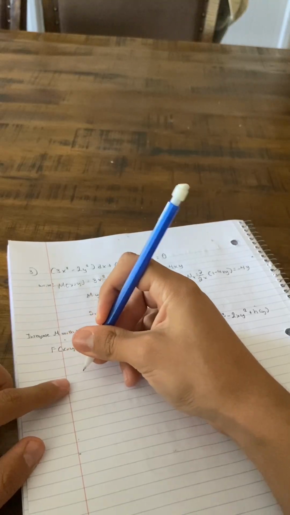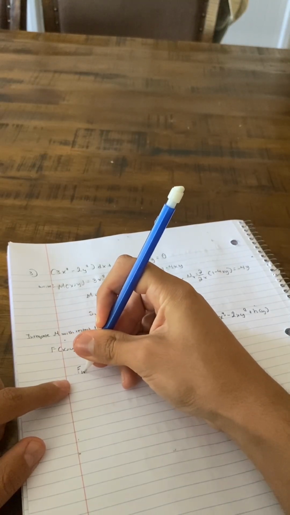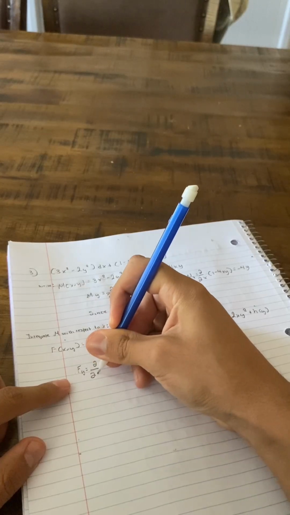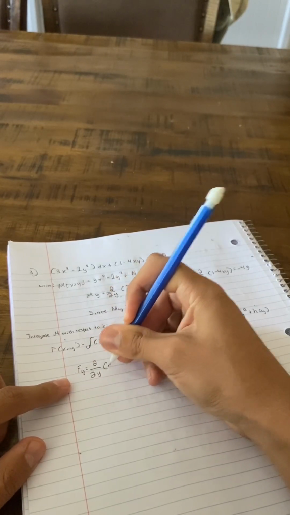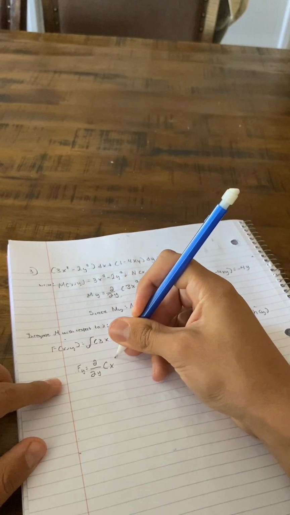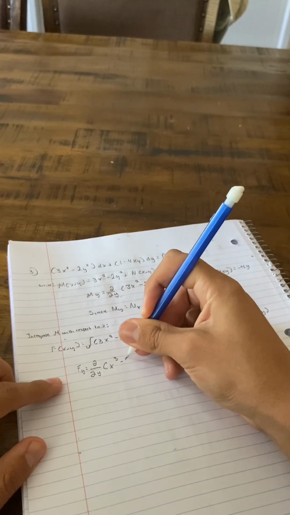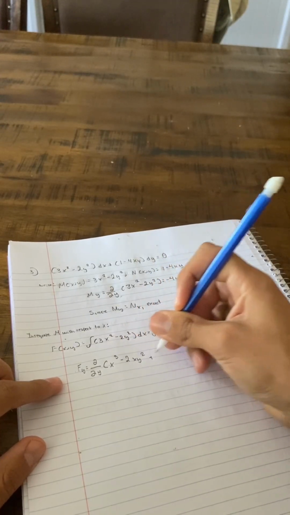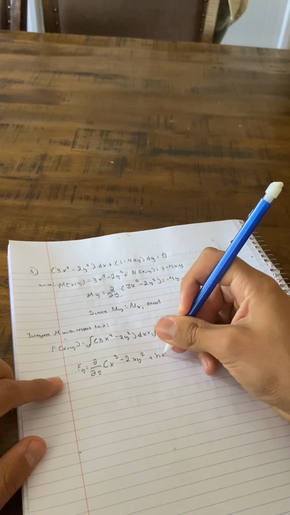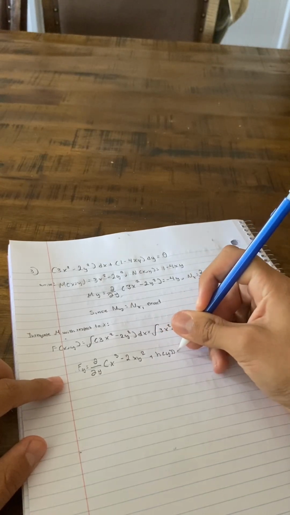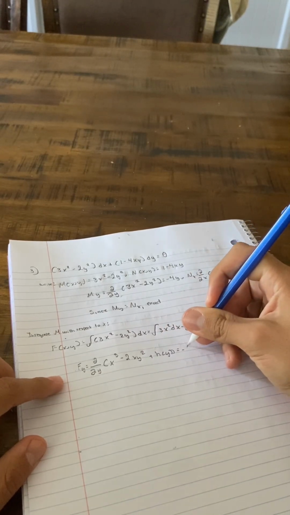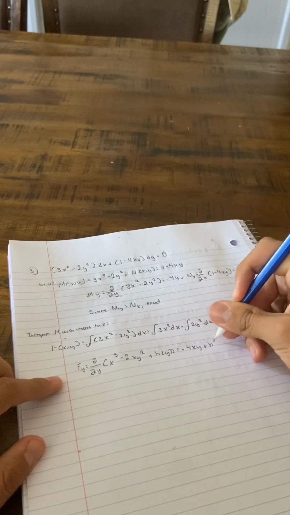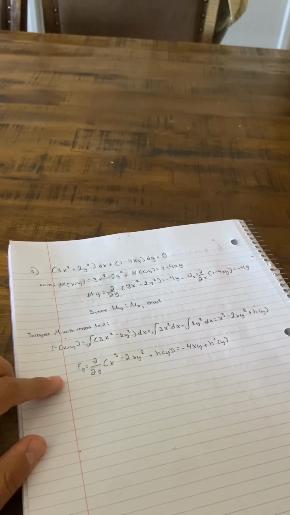So with respect to y, we're going to put f_y, partial over partial y of (x cubed minus 2xy squared plus h(y)), equals negative 4xy plus h prime of y.